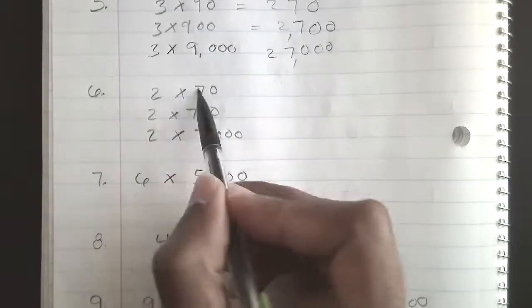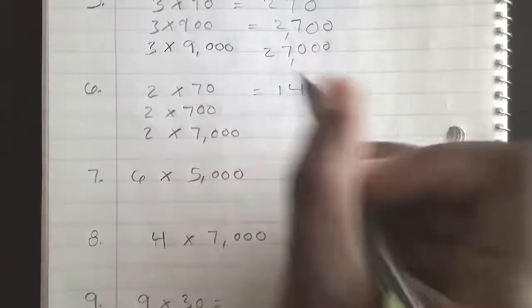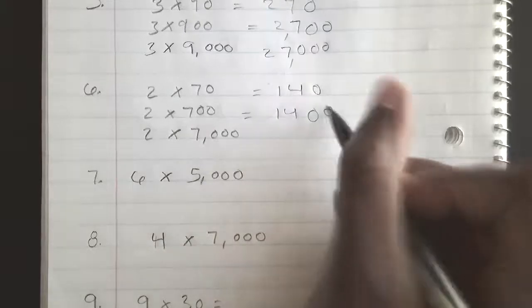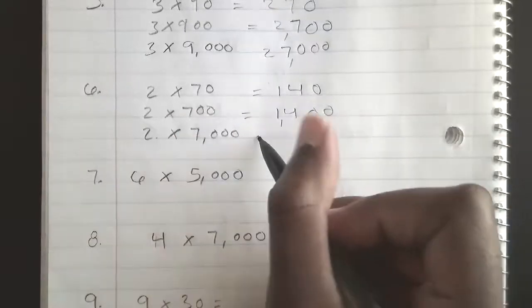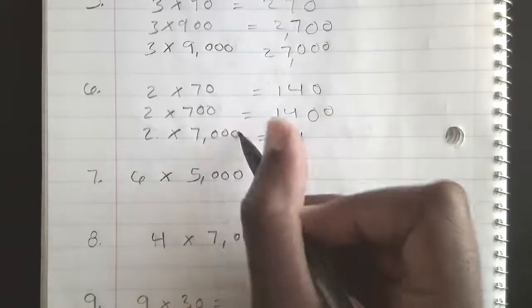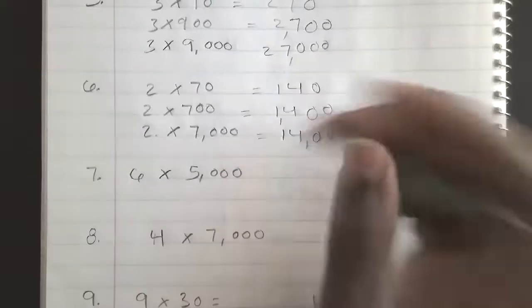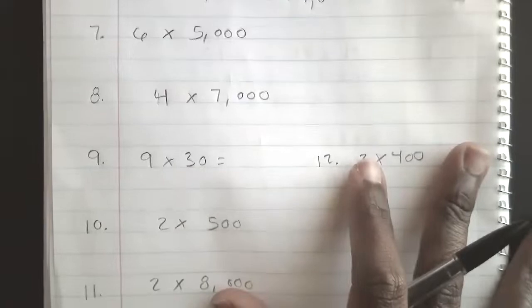Okay. Number 6, 2 times 7, we know equals 14. Okay, add that 1 zero, 140. 2 times 7, once again, 14. 2 zeros in our answer, right? 1,400. 2 times 7, all right. And then we have 3 zeros. And then we have 14,000, okay? Now we're moving on.